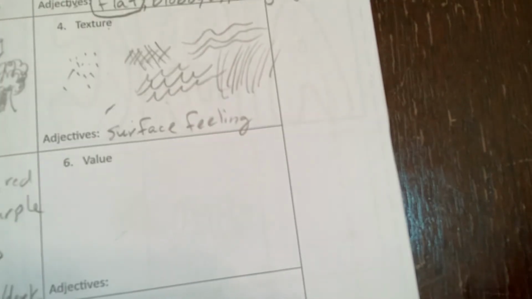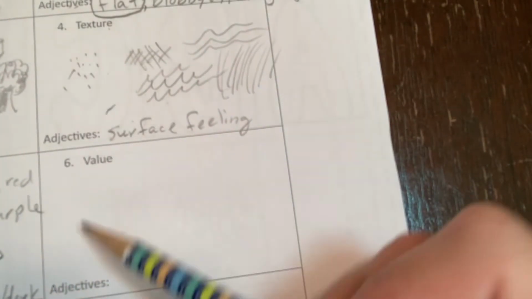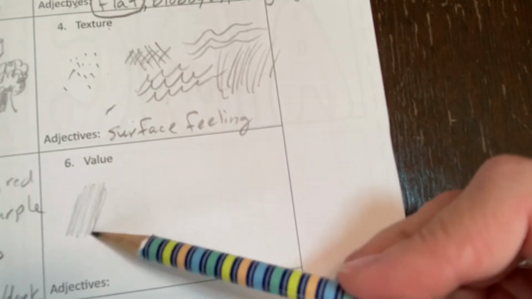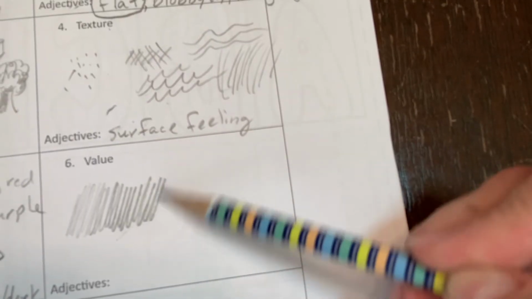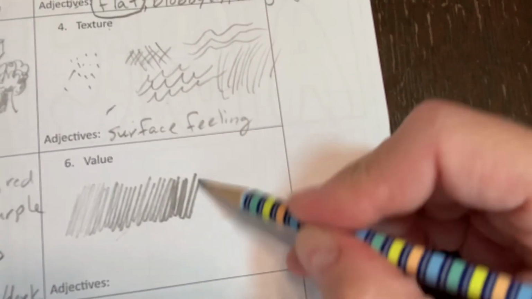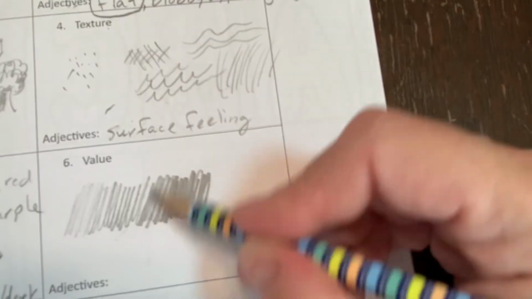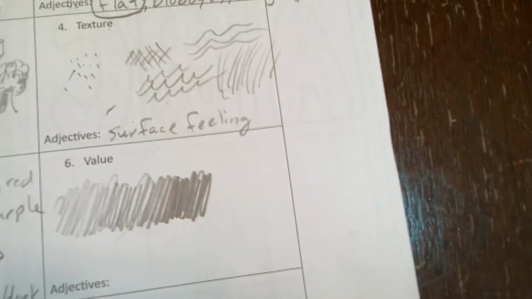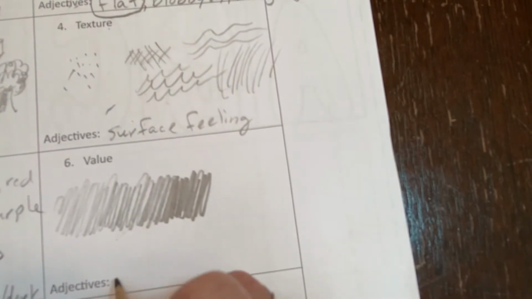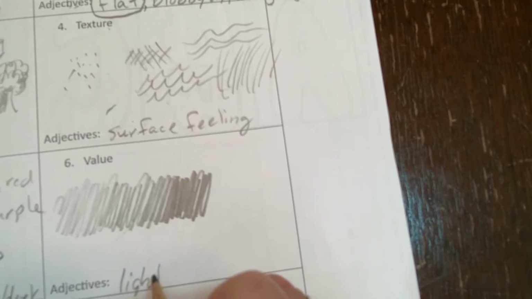Okay, value. Value is just lights and darks, so we're going to make a value scale and go from light to dark and get as dark as you can go with your pencil. Adjectives would be lights and darks.